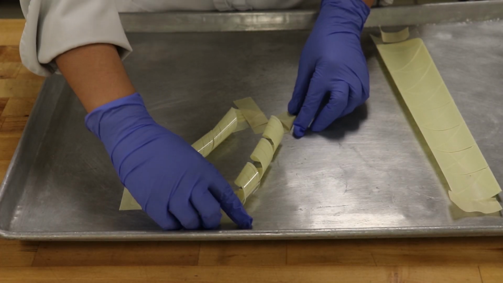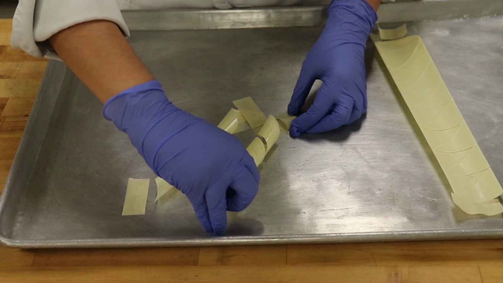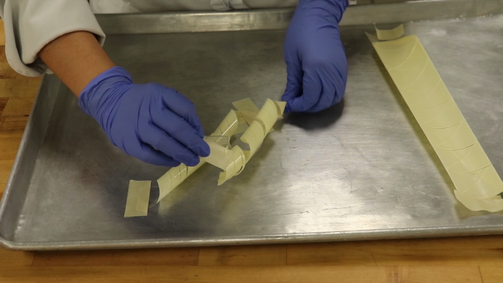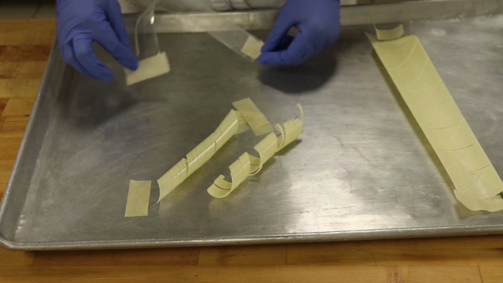So here are some chocolate decorations. If our chocolate was properly tempered, you should have a product that's going to be very shiny and that it's going to hold at room temperature.